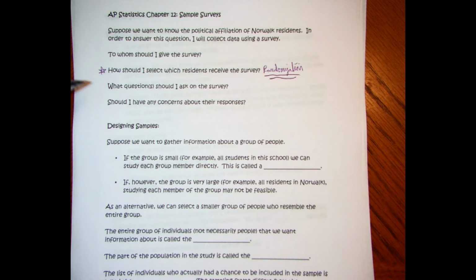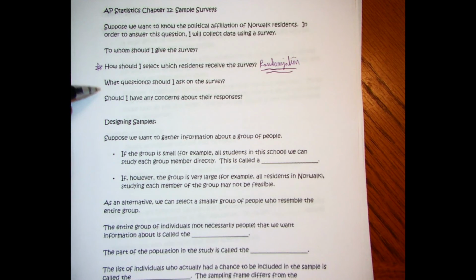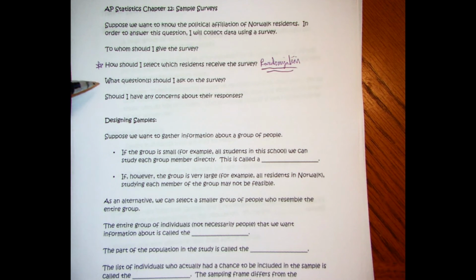What questions would I ask? Well, this may sound like a simple question, but if I ask a question when I'm out, I could say, are you a Democrat? And you may say, well, that sounds like a good question. Well, it's actually not.